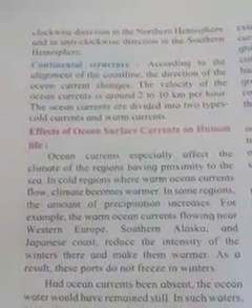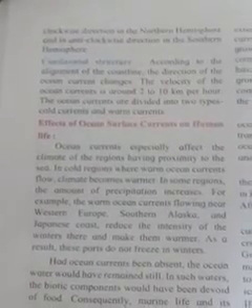According to the alignment of the coastline, the direction of the ocean current changes. The velocity of ocean currents is around 2 to 10 km per hour. The ocean currents are divided into two types: cold currents and warm currents.